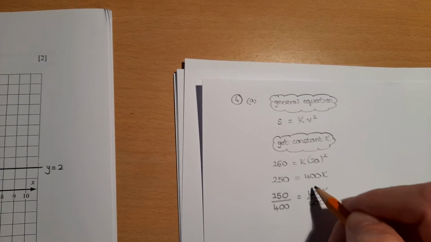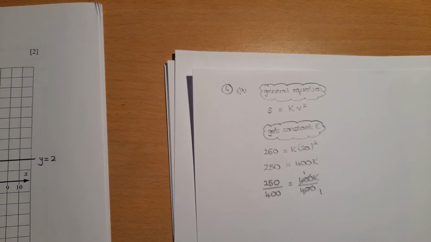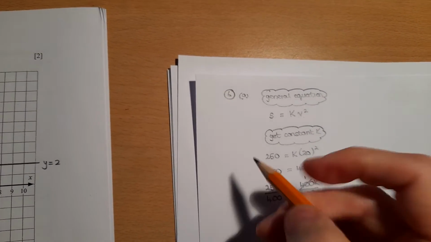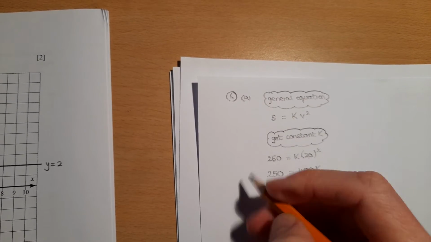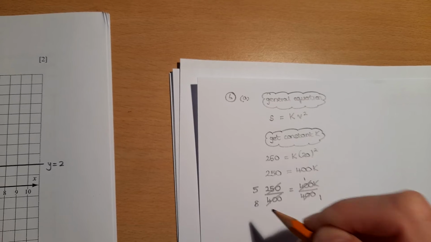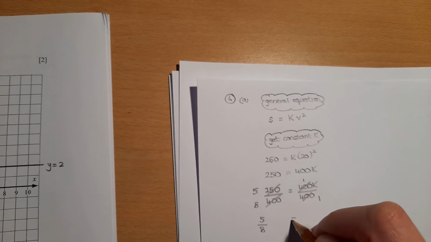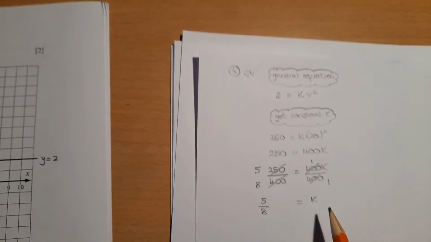400s cancel. The largest number to go into 250 and 400 is 50, so divide both by 50. We're going to get 5 on the top and we're going to get 8 on the bottom. So 5/8 is equal to K. So we've now worked out the constant.